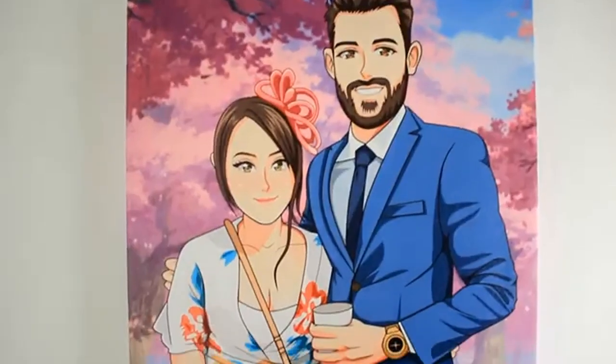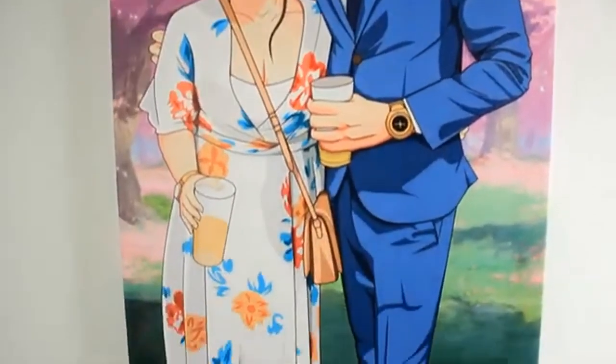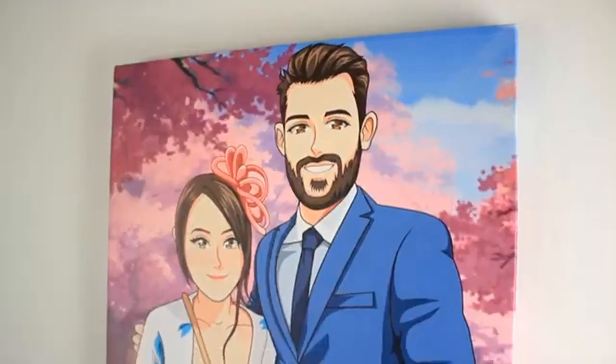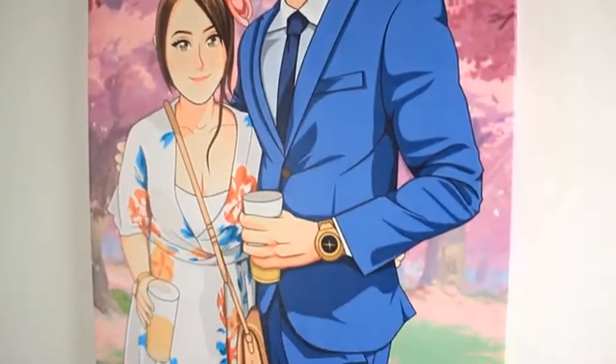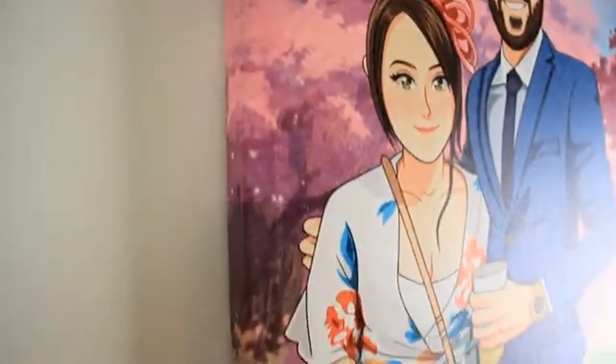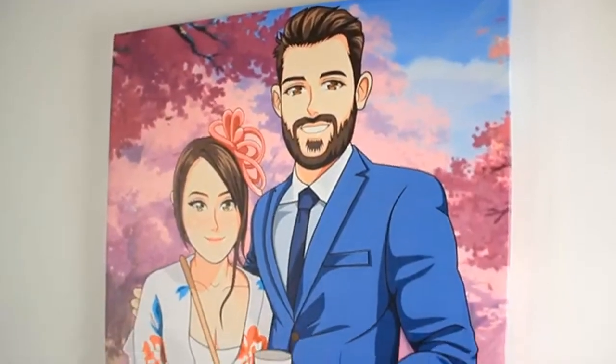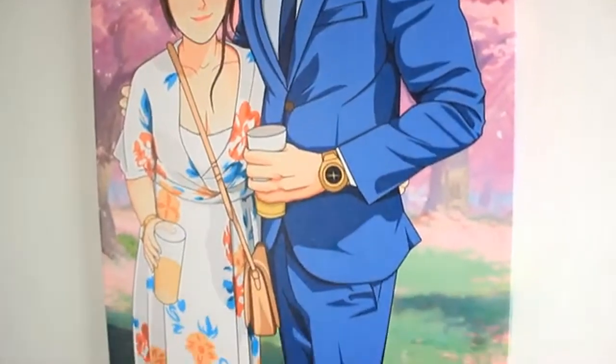So like I said, I have ordered in some samples from thisnew.com, and I will show you those samples now. So this is the first canvas print sample that I ordered from thisnew.com, and I have to say it is really great quality. The print looks really crisp and really eye-catching, and one thing that I really love about this canvas print is that the print goes around the entire edge of the canvas. So it doesn't just stop and then you can see the wood around the edges, it wraps around the whole canvas, which gives it that really high quality feel.